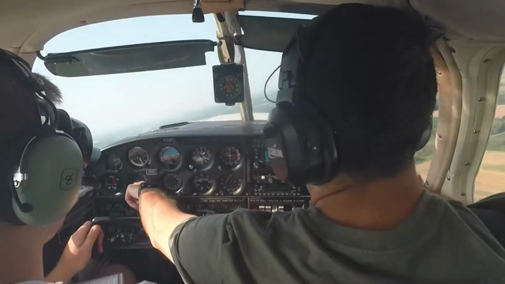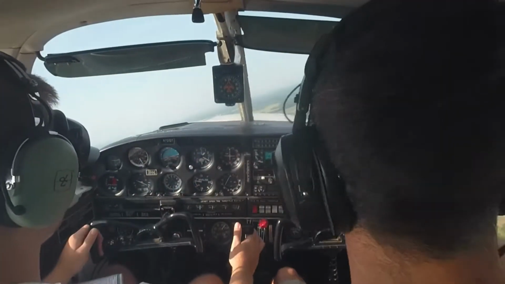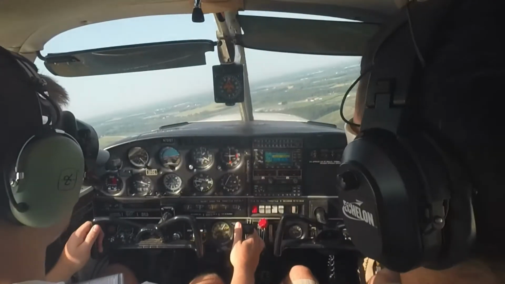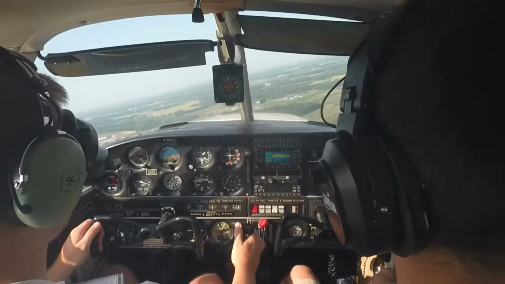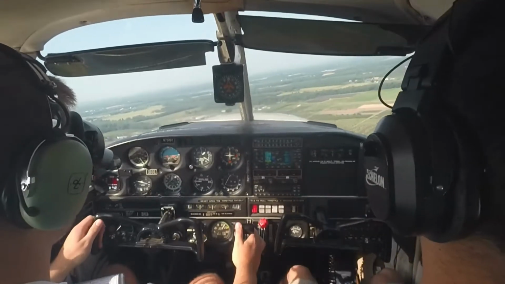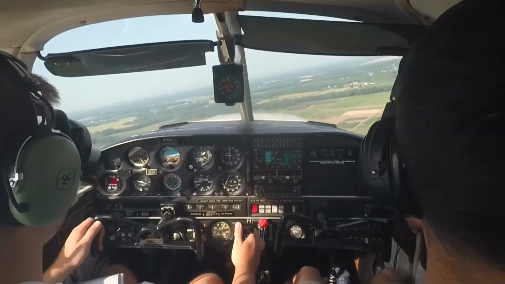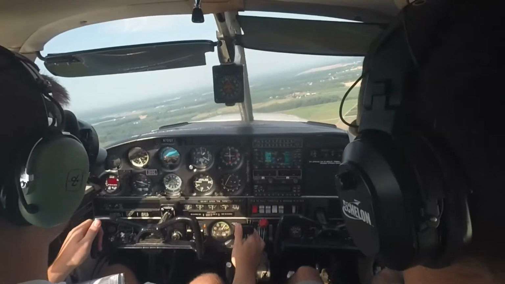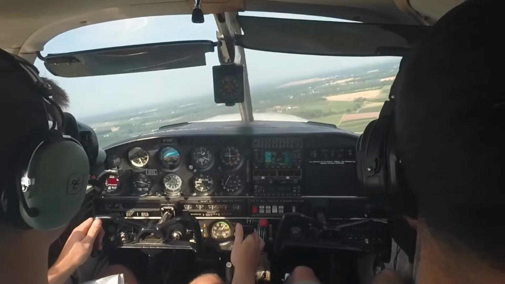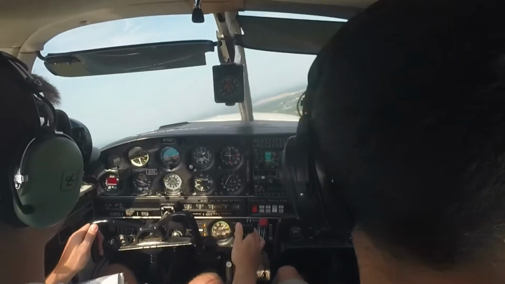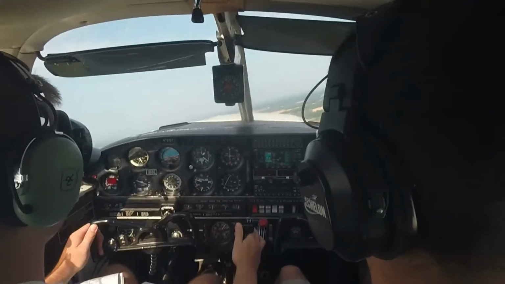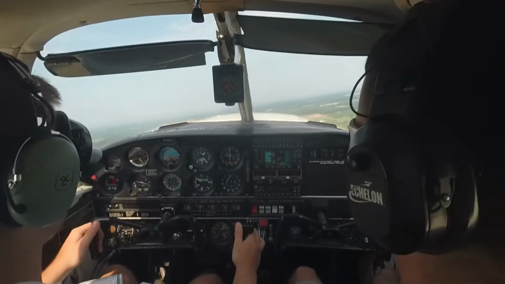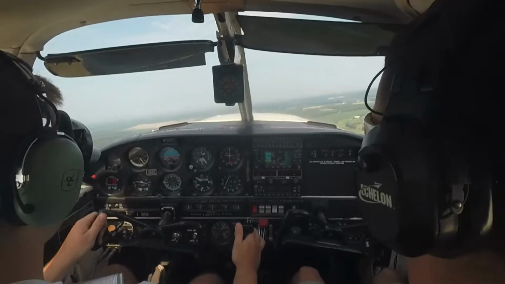So you want this wing right on that mark, all centered. Keep it standard rate. A little more bank. There you go.